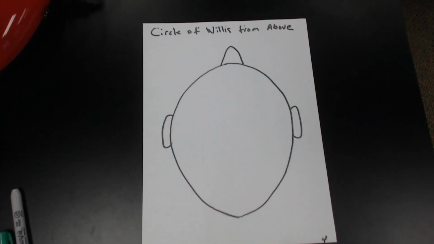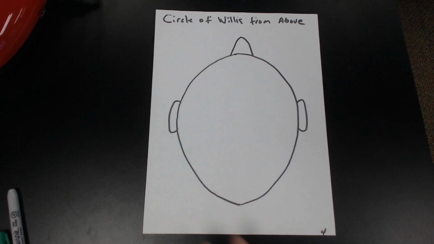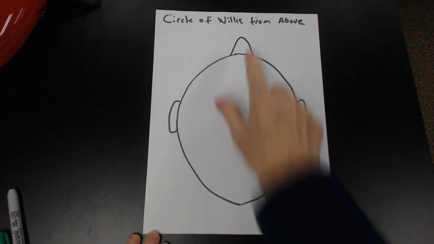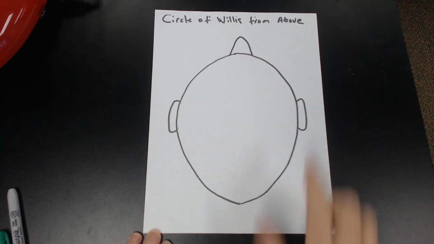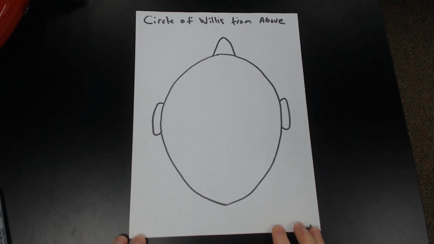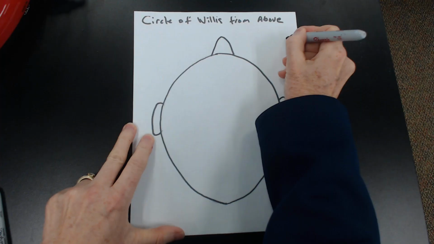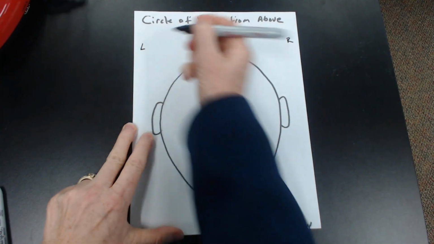People have made fun of this one before too, but this is the circle of Willis from above. What you see here is if you're looking down at the top of my head, this is the nose, and then two ears, to give you a feel for what's happening. So Alex said the internal carotid. The other thing I have to tell you is that this is the right side, and this is the left side.